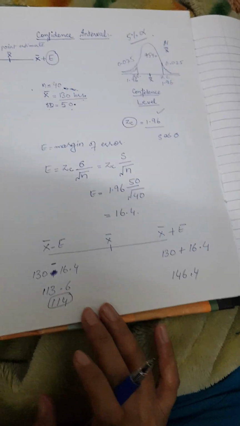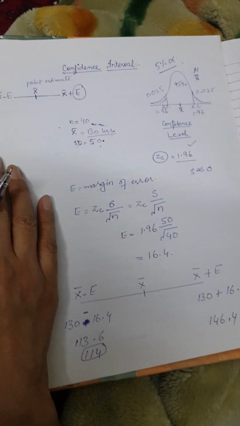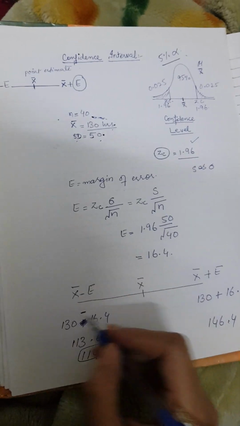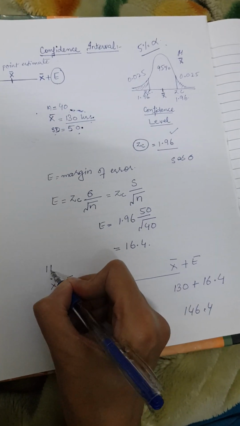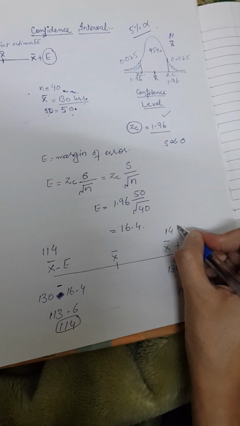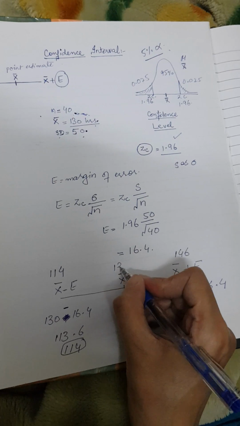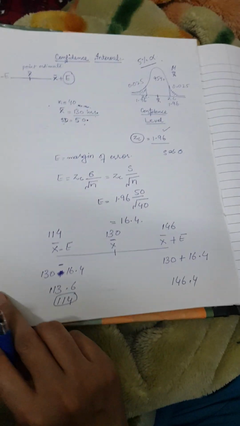So what is now our confidence interval? We have successfully calculated our confidence interval, and now our confidence interval is between 114 and 146, and our mean was 130.